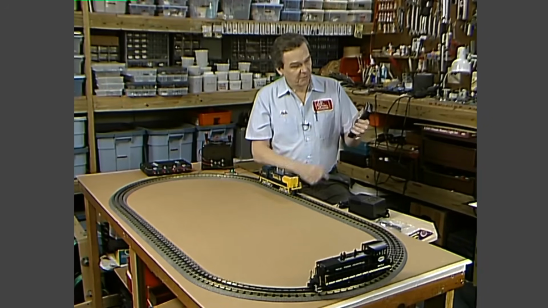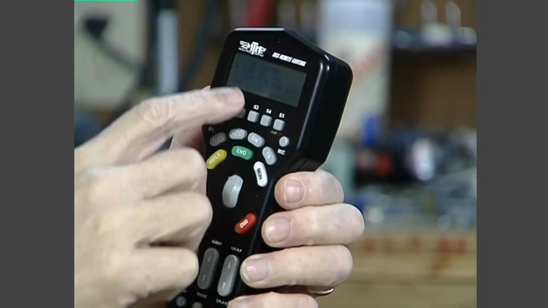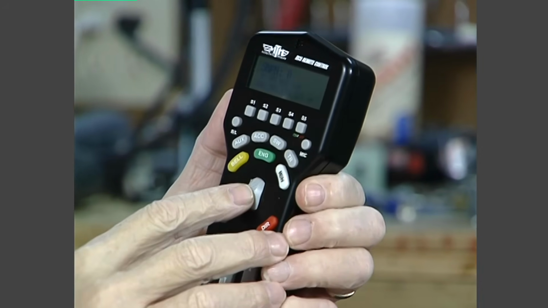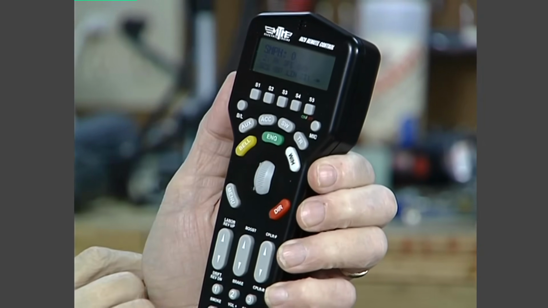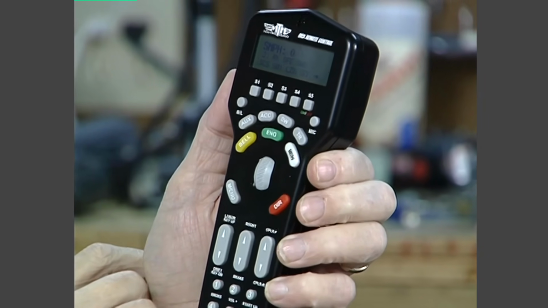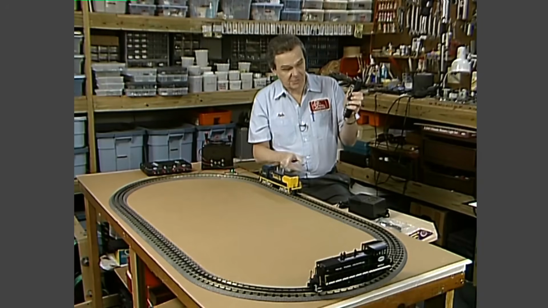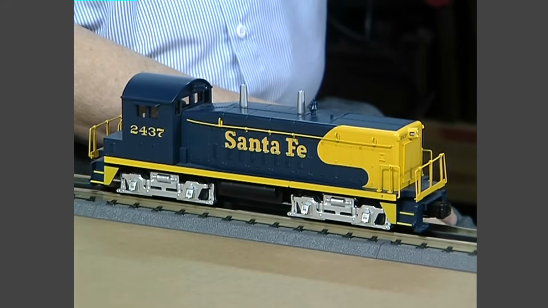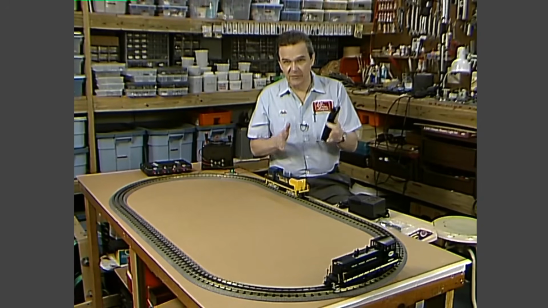What about our other locomotive? All I have to do is press ENG to see my list of engines, use the thumb wheel to select the one I want, and press it. Now you can see our other locomotive shows up in the LCD screen as the active engine. Now, if I press Startup, the sound system in this engine starts up. Now, both engines are up and running in the command mode with their sound systems turned on.